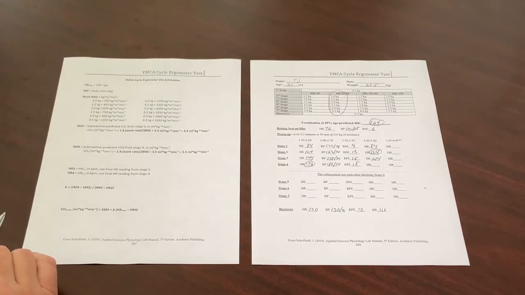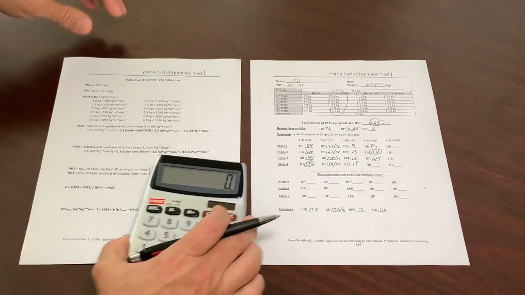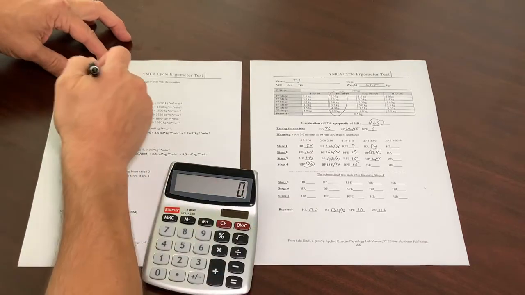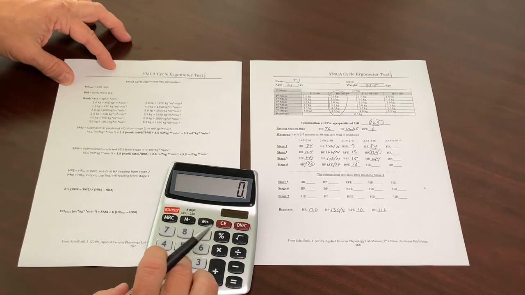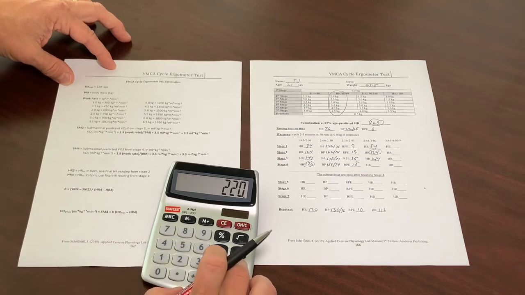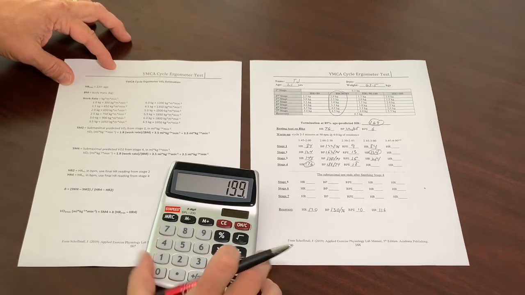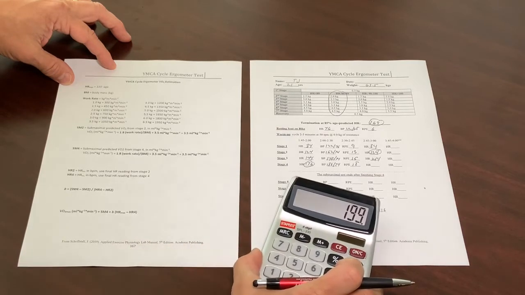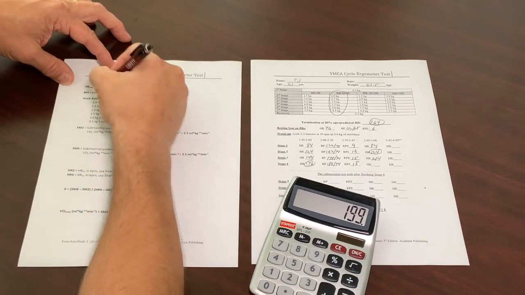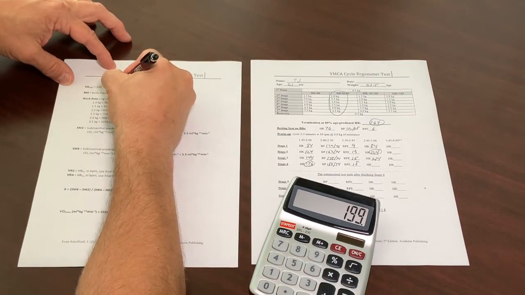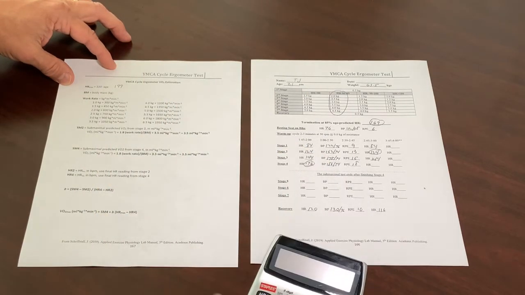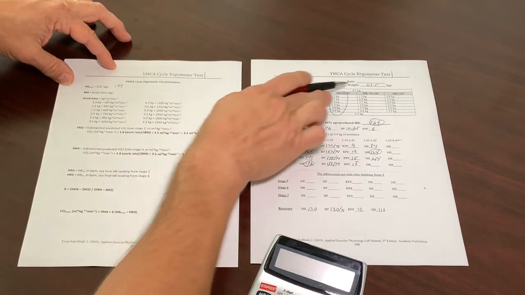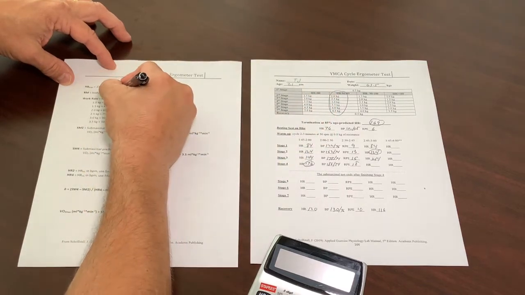First thing I need to do is put in the information, working my way down the sheet. Heart rate max is determined by taking 220 minus the person's age. In this case, our 21-year-old would have a predicted heart rate max of 199. I'm going to enter the person's body mass from our sheet, 63.5.